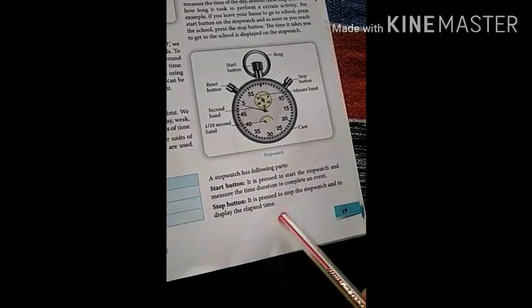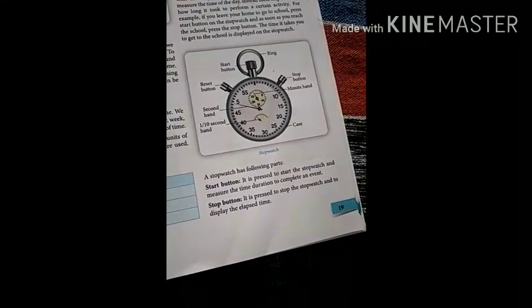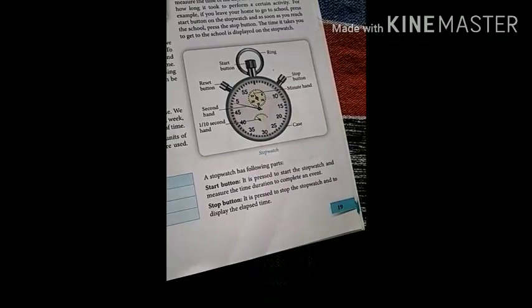Stop button. It is pressed to stop the stopwatch and to display the elapsed time. The stop button is used to stop the stopwatch and to display the duration of time, to display the time at which the event stops.